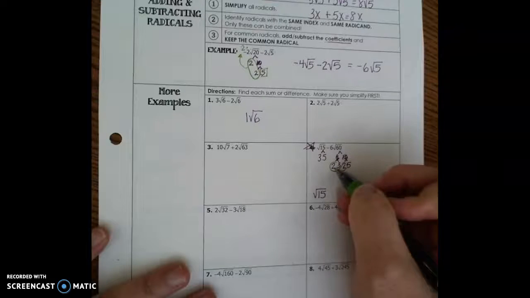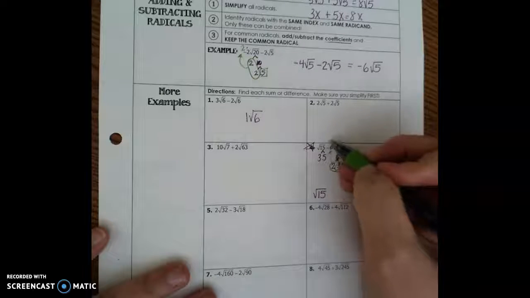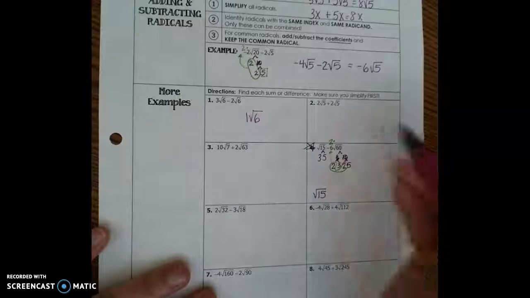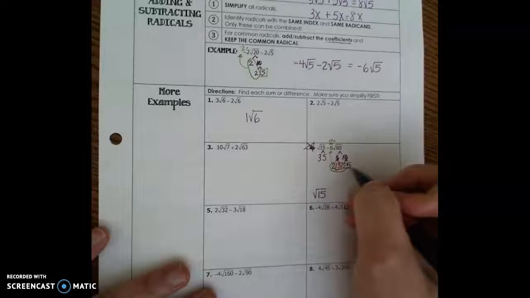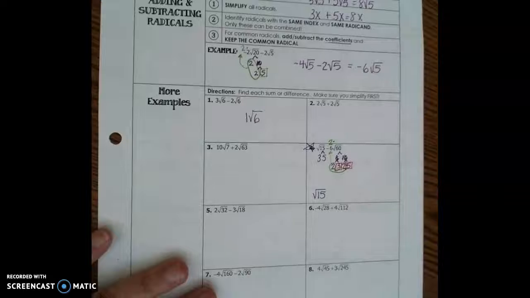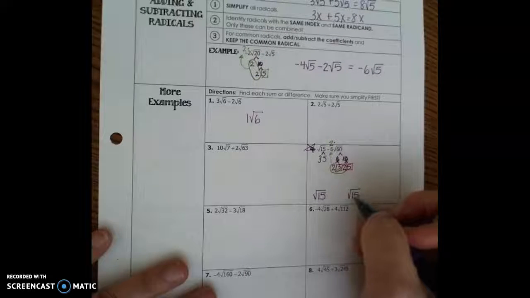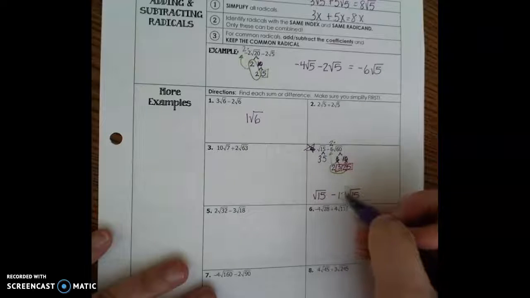Well, 3 kind of went in front of us. But we have a pair of 2's, which means a 2 can multiply to the coefficient that's already there. And then we have this 3 and this 5 that do not have pairs, so they're not going to come out from under the radical. They remain under the radical. So it's going to turn back into 15. And I have 2 times negative 6, which is negative 12.